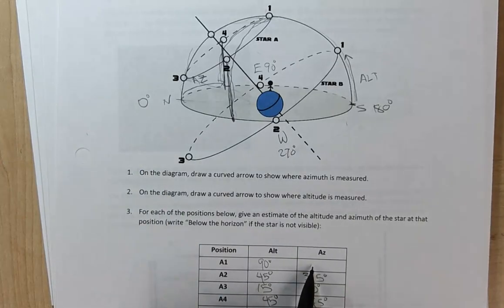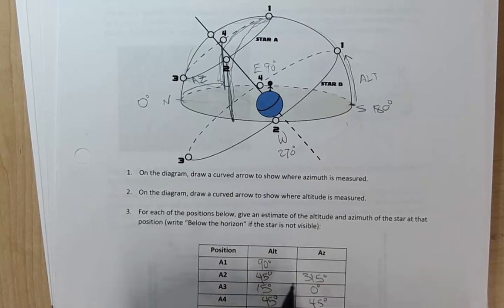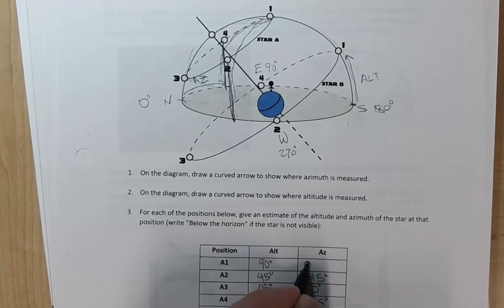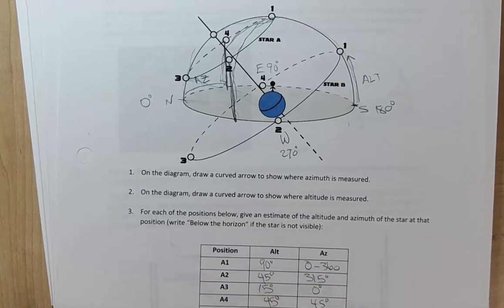All of the lines of azimuth meet up at the top of the sky at the zenith. So whatever number you put there, it's the right answer. Because you could be facing any direction as long as you're looking up, and you'll see star A at position 1. So as long as you put a number between 0 and 360, you're right.